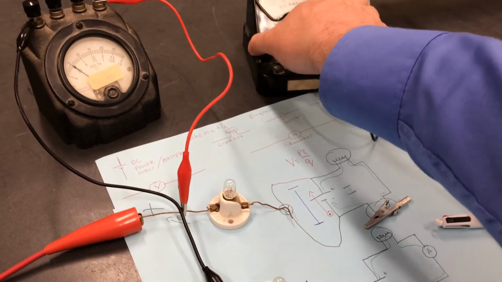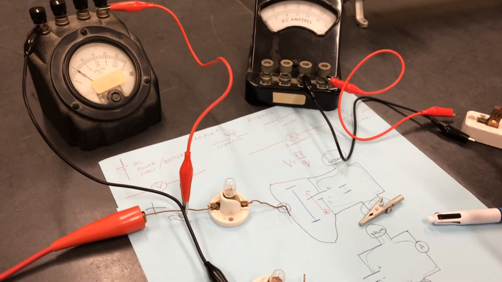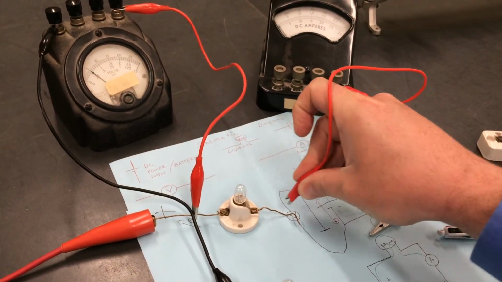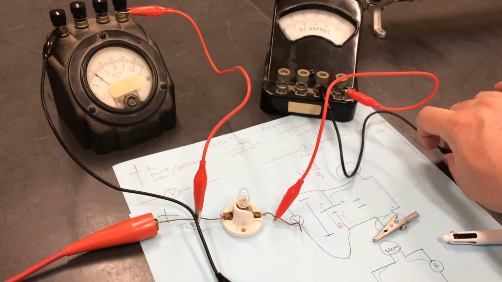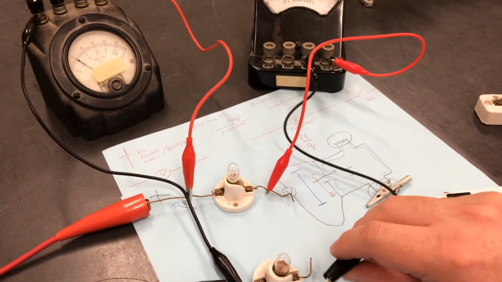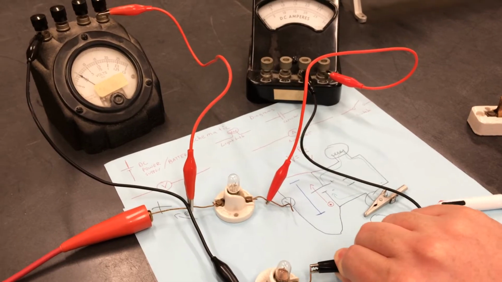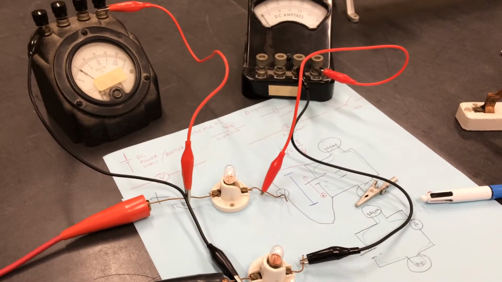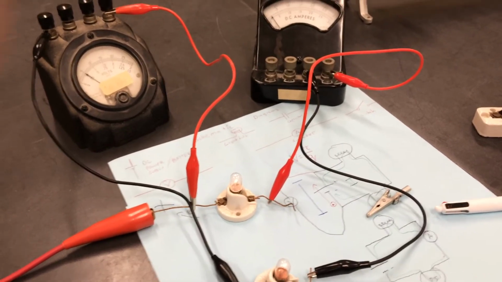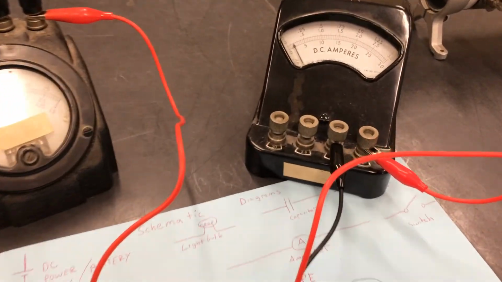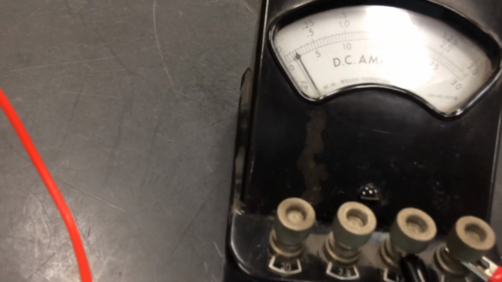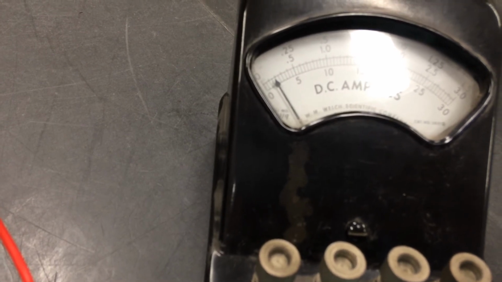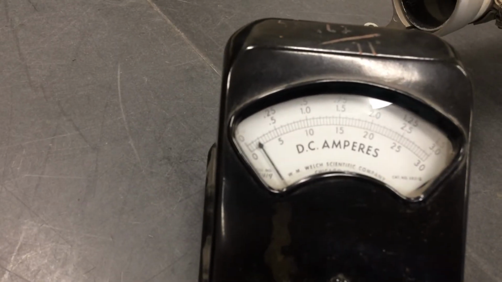So just going to take my ammeter and we'll hook up the positive side of it to this bulb, and we'll hook up the negative side of it to this bulb. And notice our light bulbs are back on. The current's flowing through the meter. And we're getting a current of, looks like about 8.08 amps.